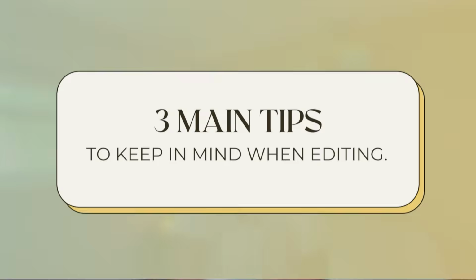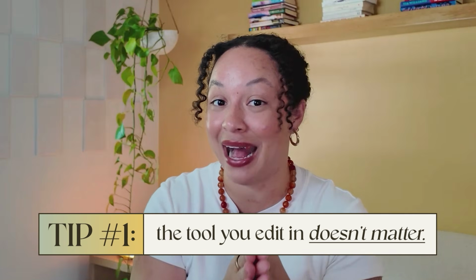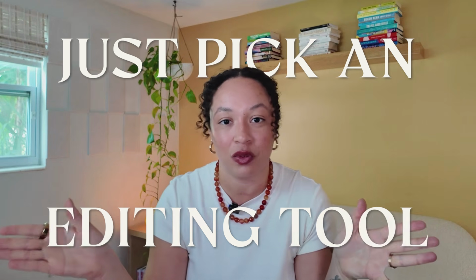Before diving into the 10 editing hacks, I wanna share a few quick tips. The first is that the tool that you edit your content in really does not matter. A tool like CapCut isn't necessarily more superior than a tool like InShot or Premiere Mobile, or even a desktop editing tool like Descript. What's most important is that you pick something that's the easiest for you with an interface that you actually like. So if you prefer editing on desktop, prefer editing on mobile, maybe you like more minimal, you like more gadgets, just pick an editing tool and all of these will apply for that.